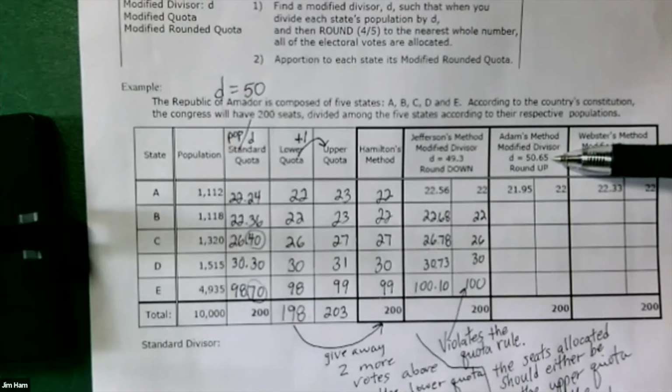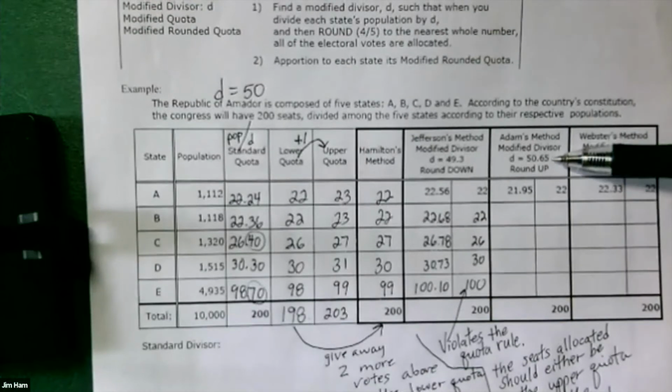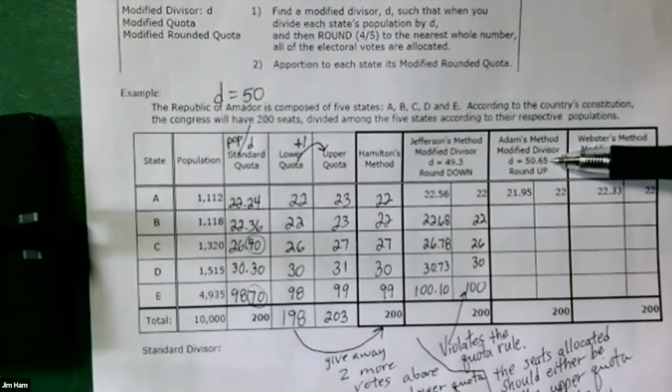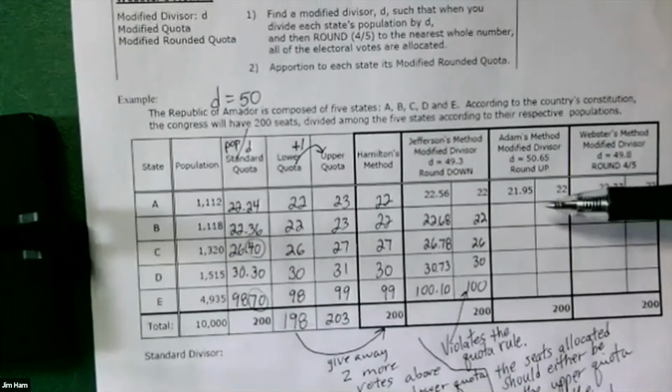It doesn't have to be very much higher than 50. It's got to be close to 50, relatively speaking. Because we're dividing by a larger number, the fractions will be smaller. And since the modified quotas will be smaller, we will round them up to make them a little bit larger.